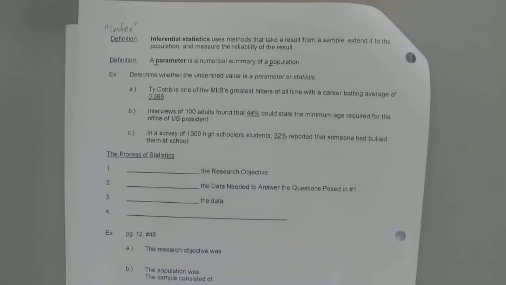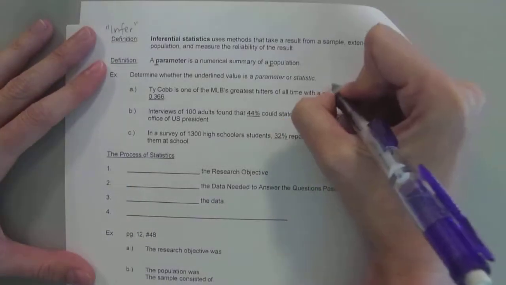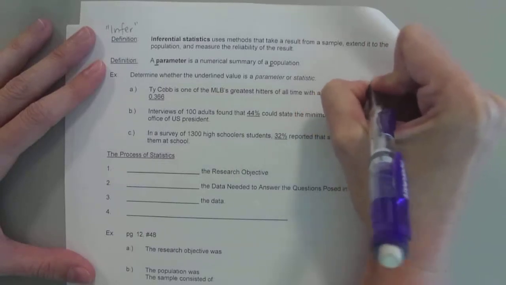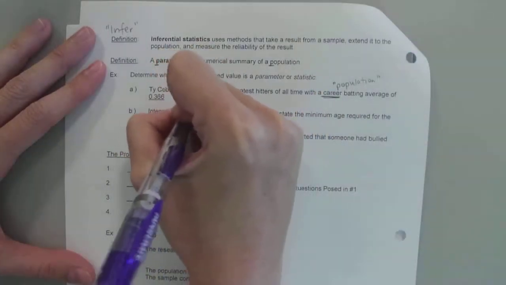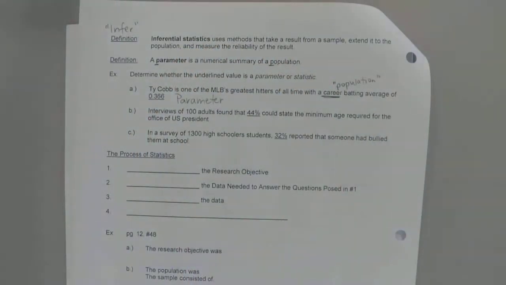Was it just one season? No. Was it just one game? No. It's every at-bat he ever had, right? So that's actually his population of hitting. So even though in sports we think stats, if it's an all-time career stat, it's actually called a parameter, okay? So we're going to underline career and say that's technically the population of his batting. So it's a parameter.